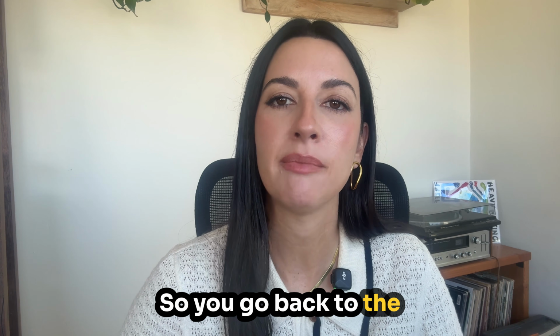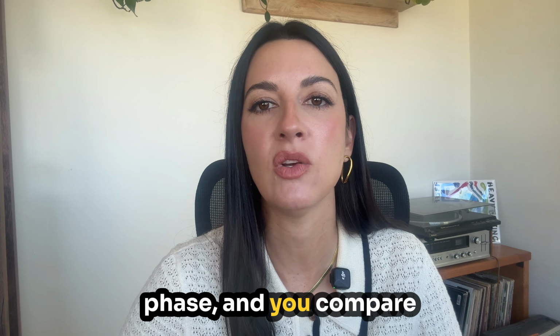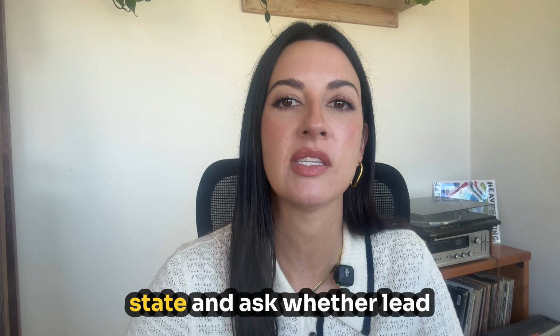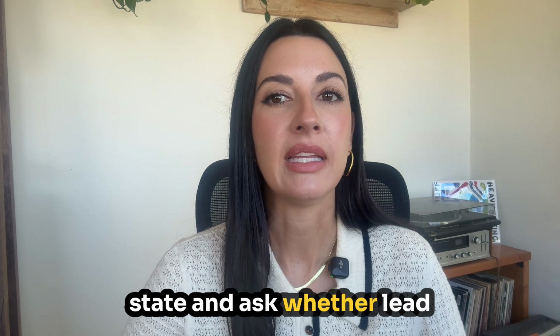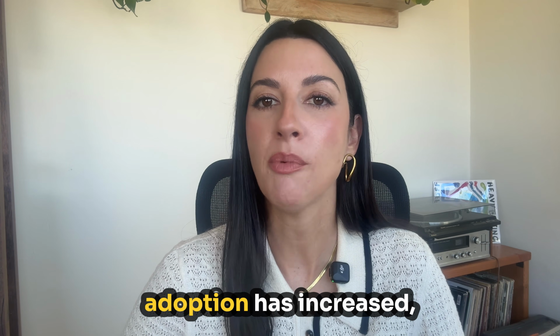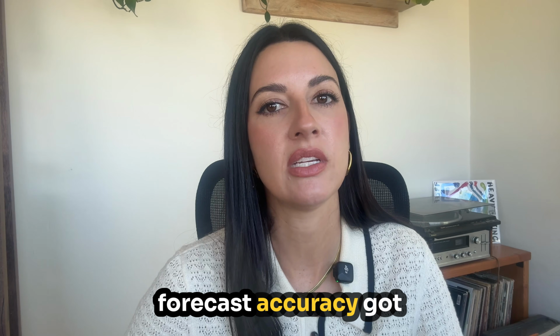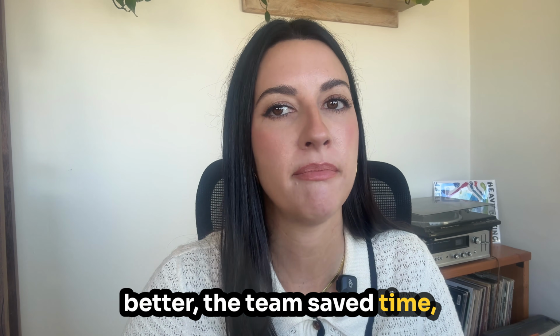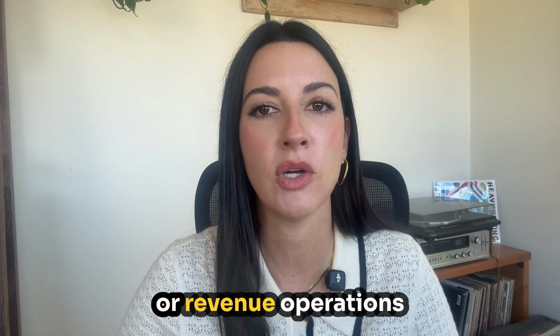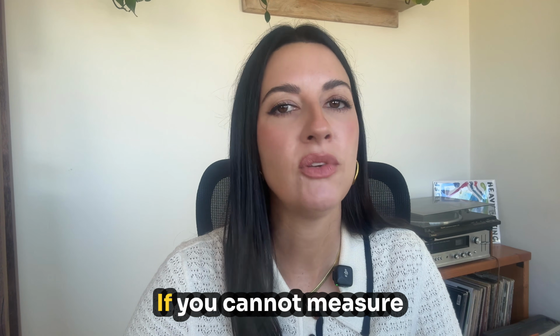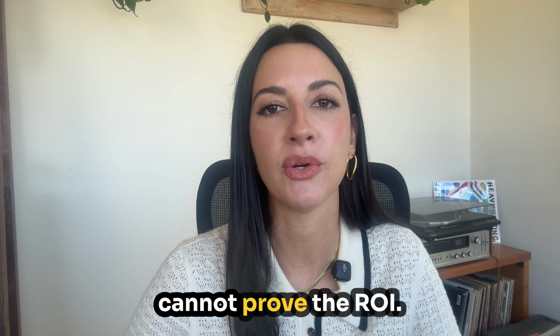So you go back to the metrics defined in the vision phase and you compare that baseline to the current state and ask whether lead response time has improved, adoption has increased, forecast accuracy got better, the team saved time, pipeline visibility improved, or revenue operations became more predictable. If you cannot measure the outcome, you cannot prove the ROI.